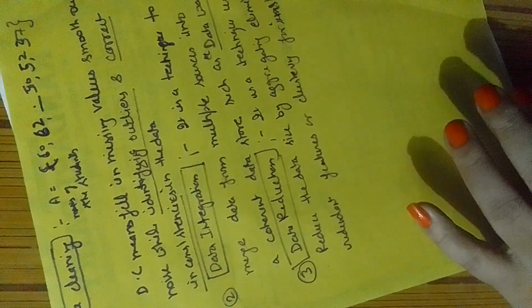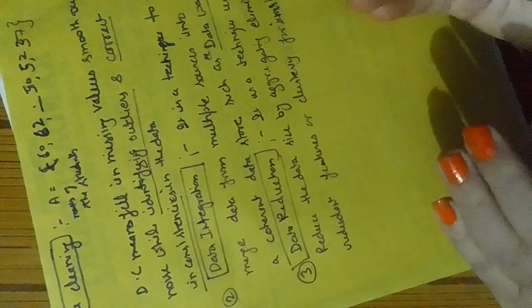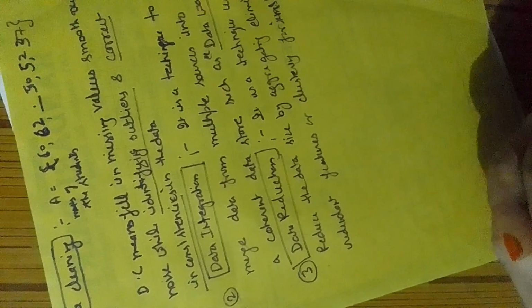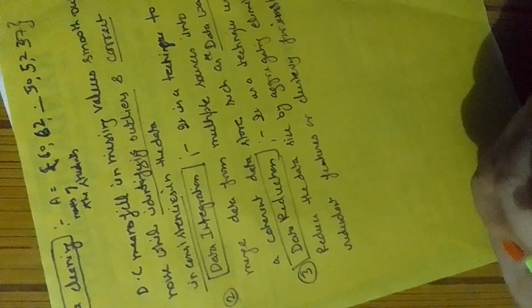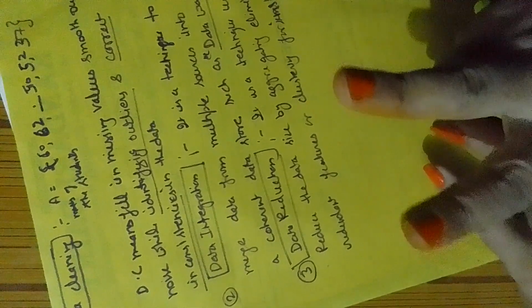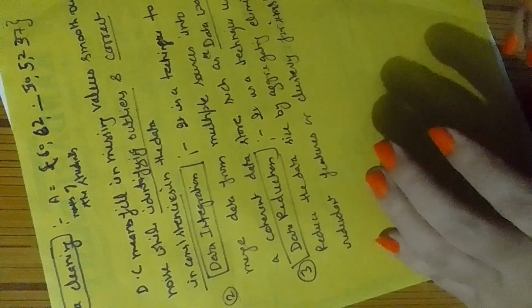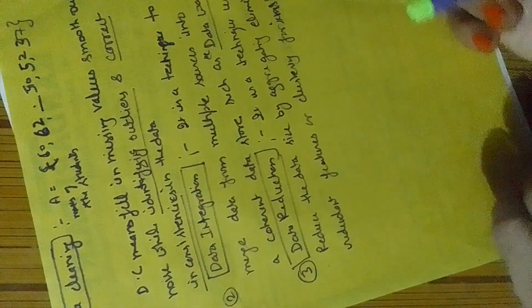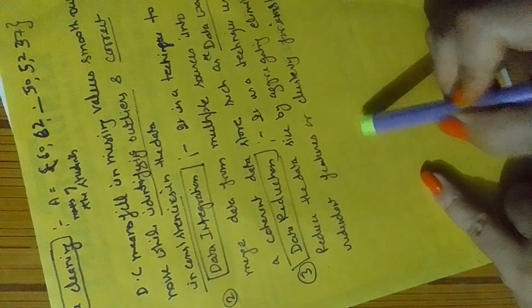So they will try to eliminate the unnecessary features. There are two types of variables: one is dependent and another is independent. Let me give you an example.